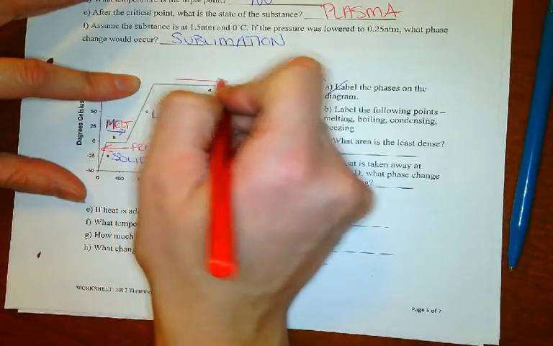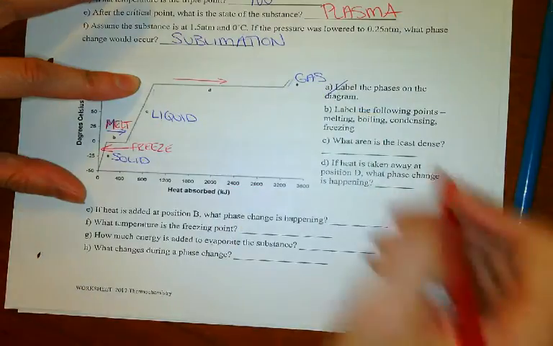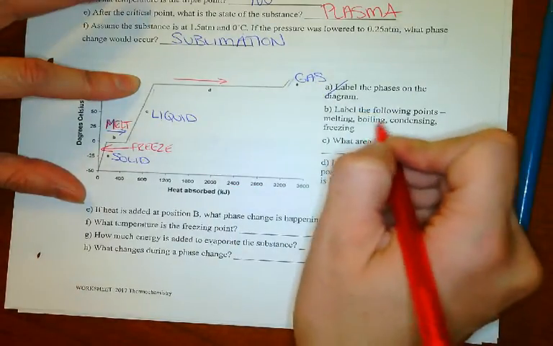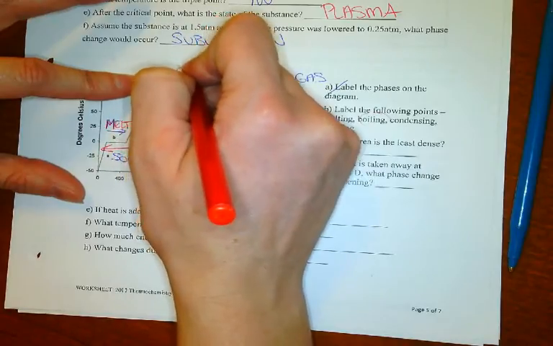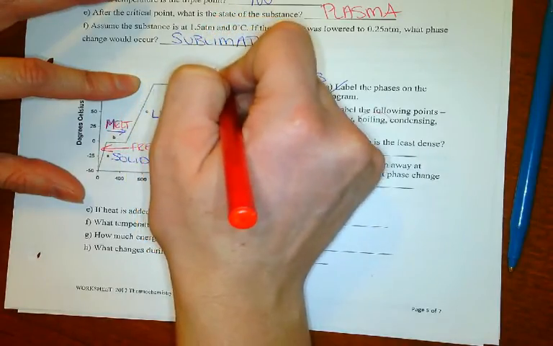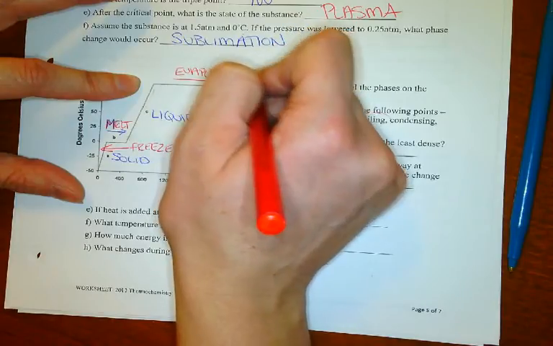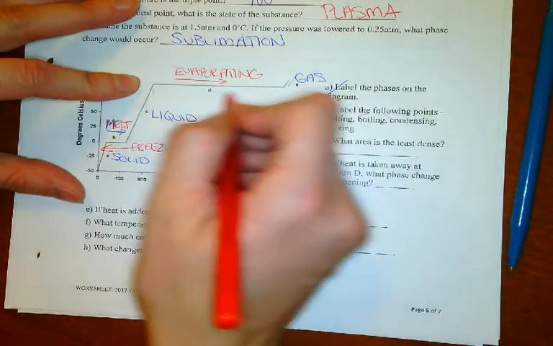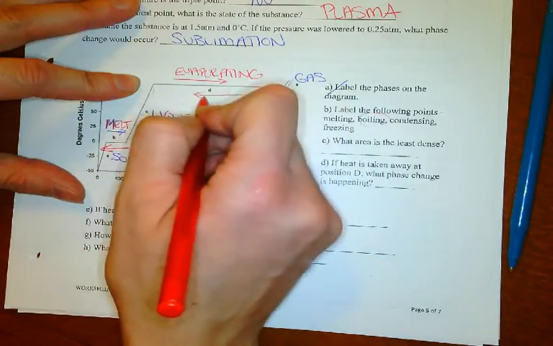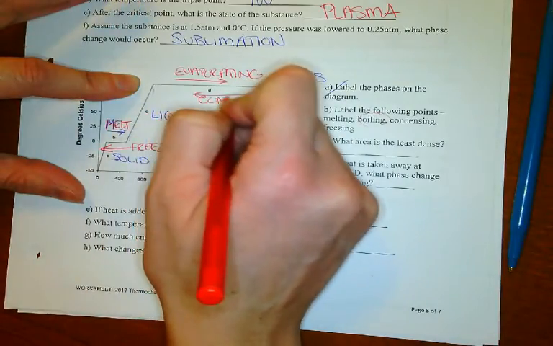So moving this way is when a liquid turns into a gas. That is boiling, which I'm going to say boiling, but actually I'm going to write evaporating. When it boils, it evaporates, so it's the same. And if you read the graph backwards coming this way, a gas turning into a liquid, that would be condensing.